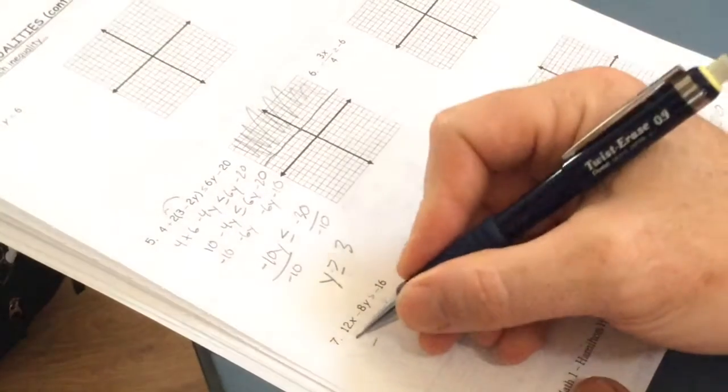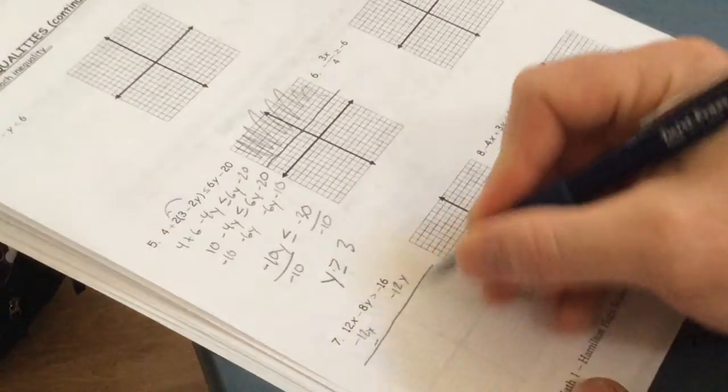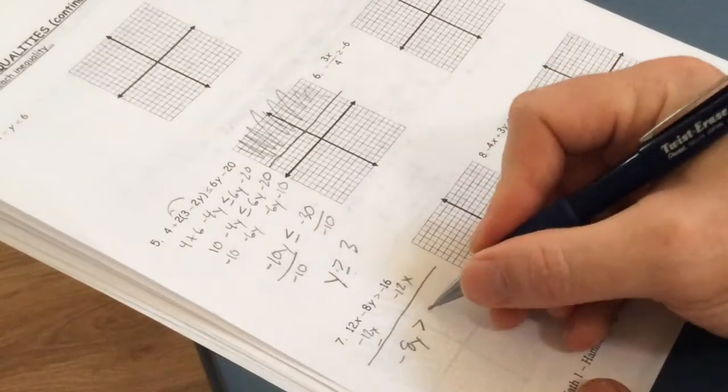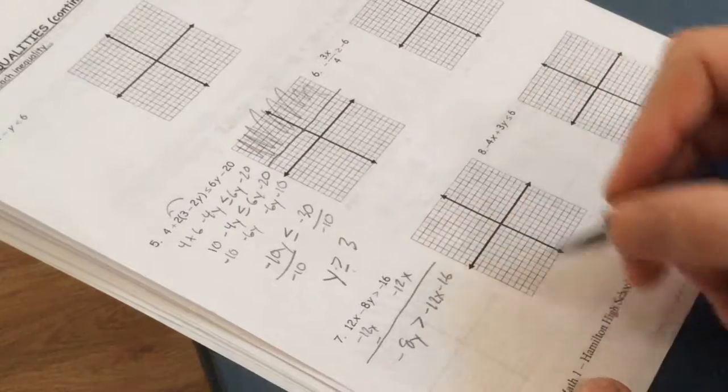I'm going to come down and do one more really quick. Let's do number 7 so you can see one with two variables again. I'm going to let you try to figure this guy out by yourself. Again, solving for y, we subtract 12x from both sides, which gives us negative 8y is greater than, well, in this case, negative 12x minus 16. The goal is solving for y.